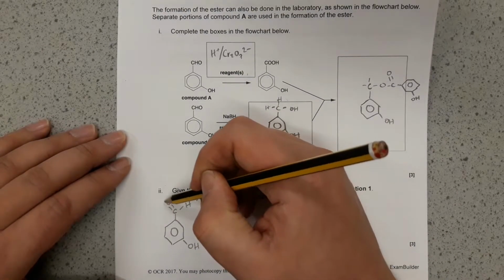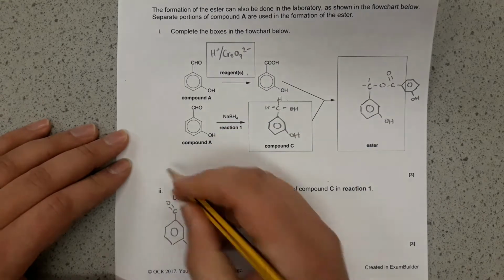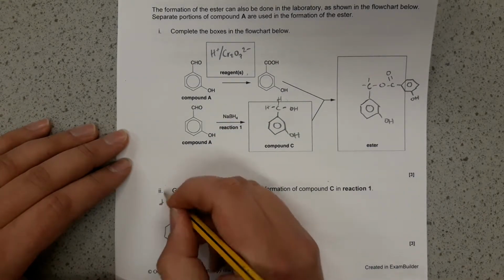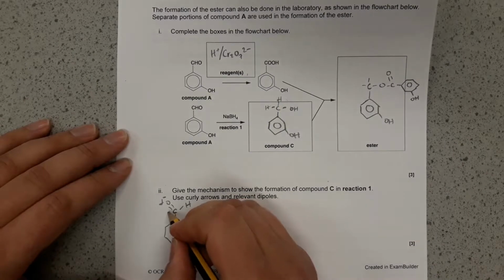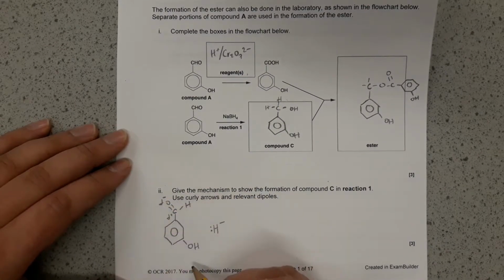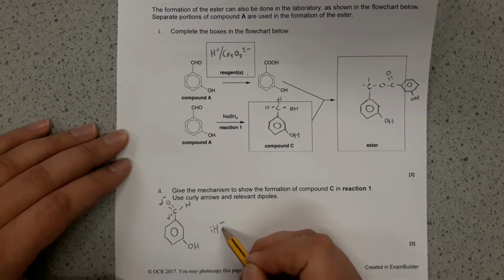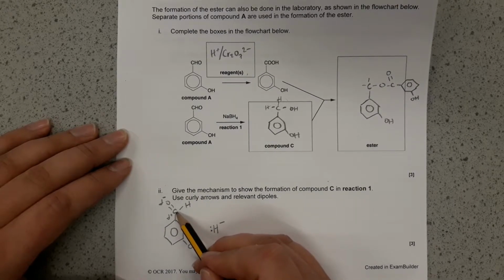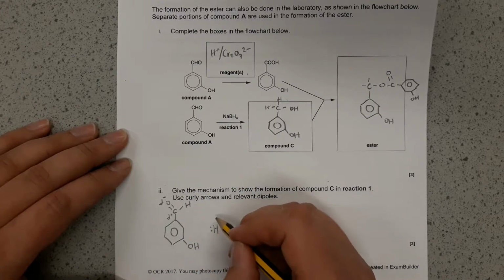Now this C double bond O is polar, so I can put dipoles onto the C double bond O, delta positive on the carbon, delta negative on the oxygen, which means my nucleophile is going to be attracted to and attack the carbon atom in the C double bond O. So I need a curly arrow coming from the hydride.